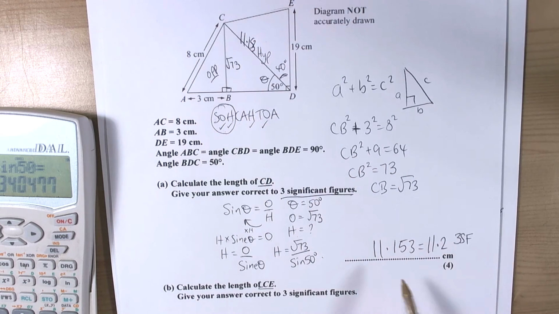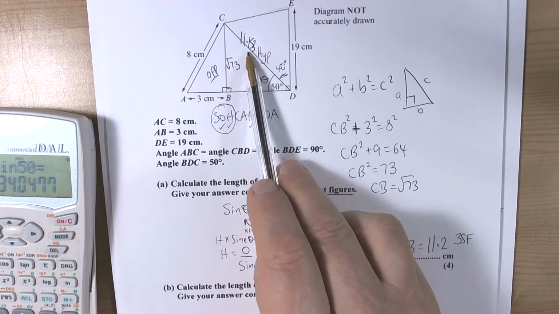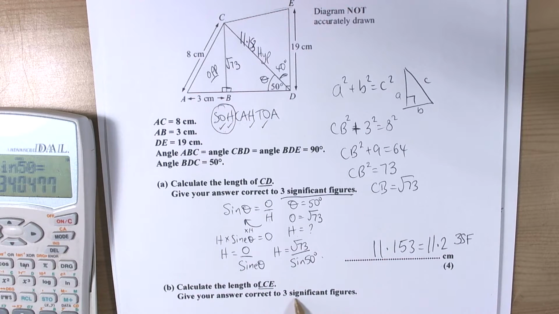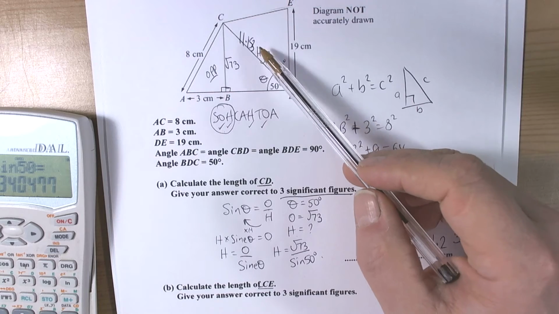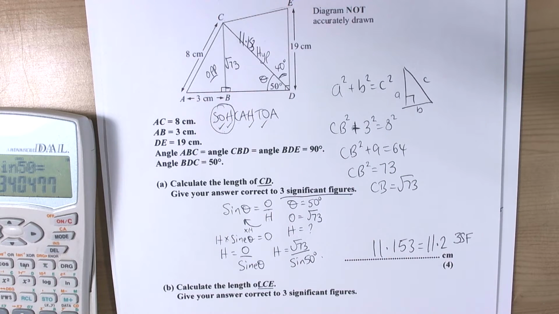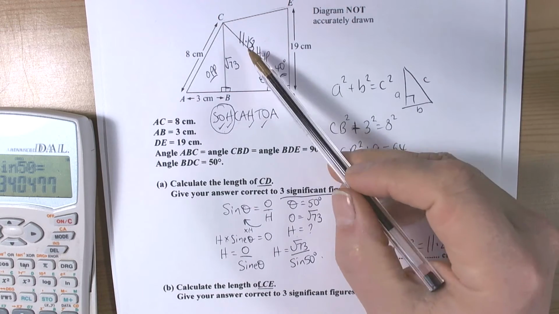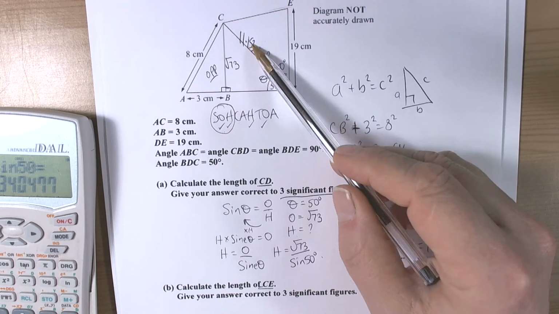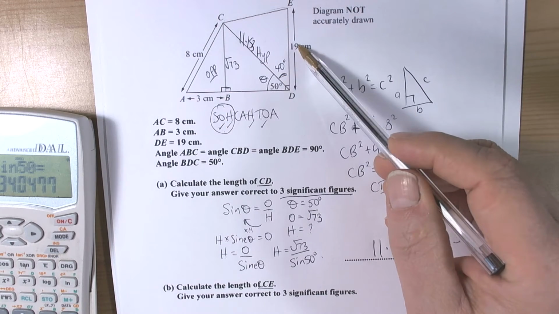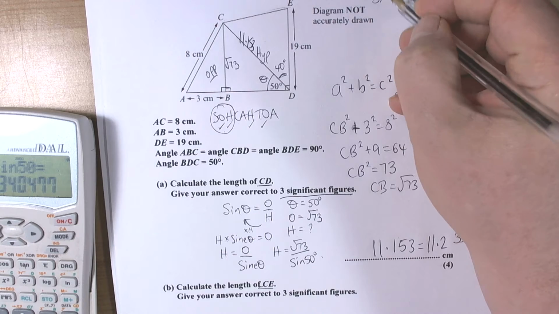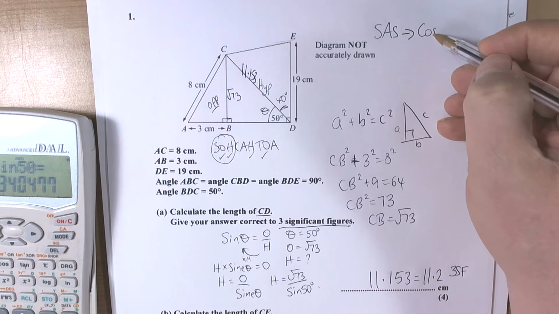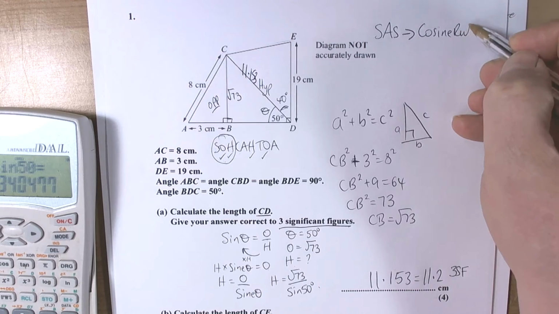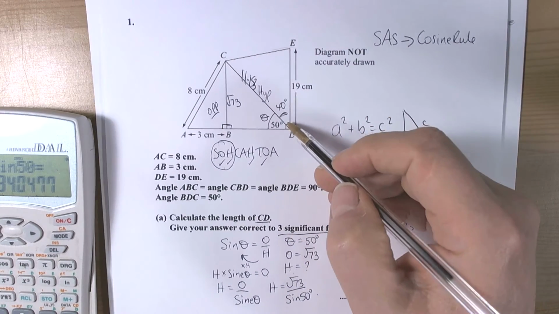11.153, and more than 3 significant figures, because we want the answer to be 3 significant figures, so the accuracy just slightly bigger than that to start with, and then we'll be able to round at the end. So when we look at this triangle, we can see that we've got a side trapping an angle between another side. Now when you have side angle side triangles, the rule that you can use is the cosine rule when it's not a right angle.